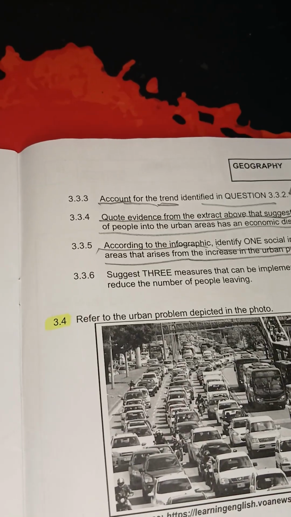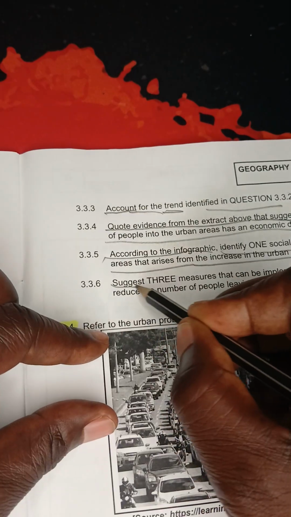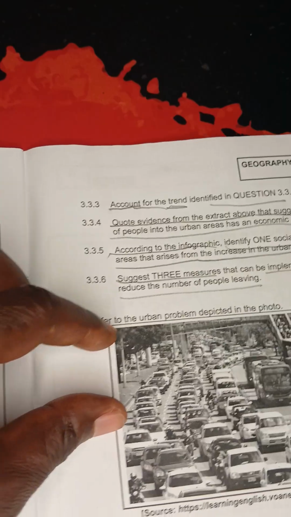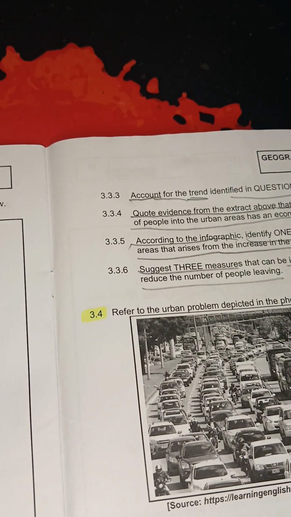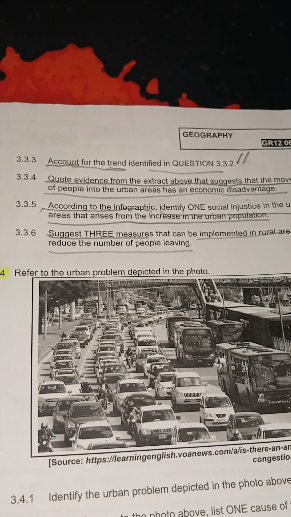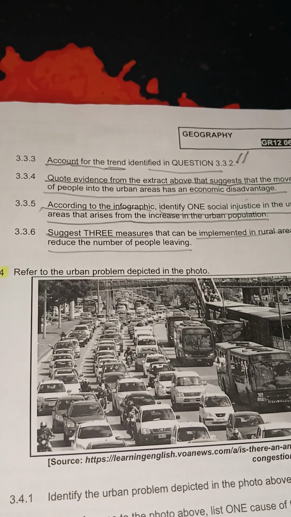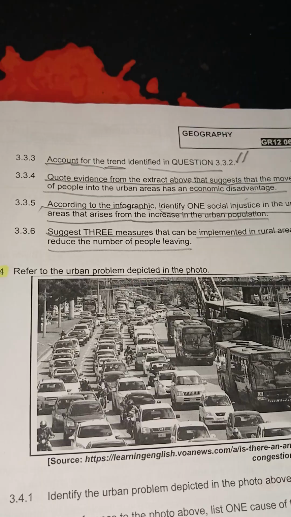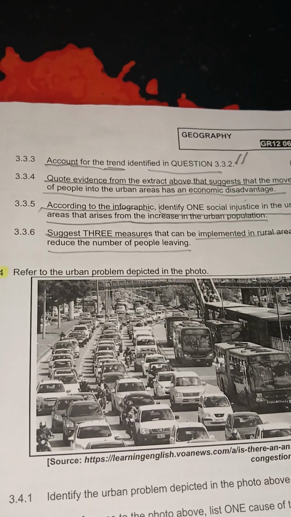Then 3.3.6 reads: suggest three measures that can be implemented in rural areas to reduce the number of people leaving. Of course, we are having a situation whereby we are losing a lot of people from the rural areas, which is rural depopulation. Obviously, the decrease in the number of people staying in the rural areas is due to urban migration. So this question is asking you now to address the challenge. This is the challenge that we have.